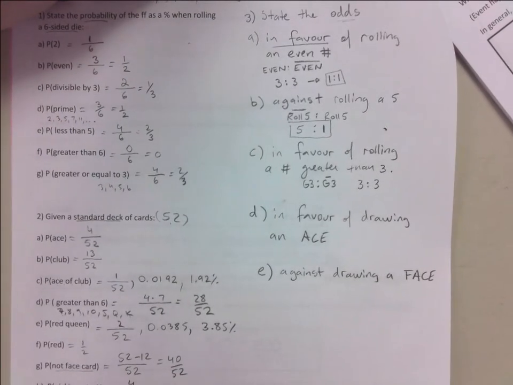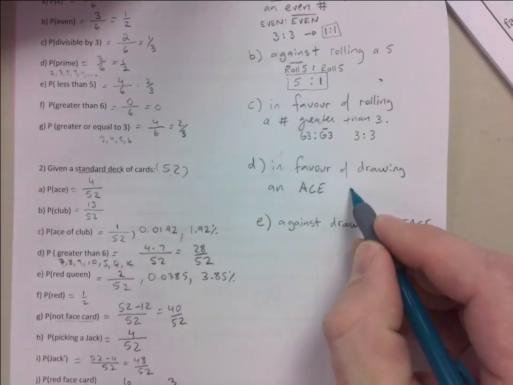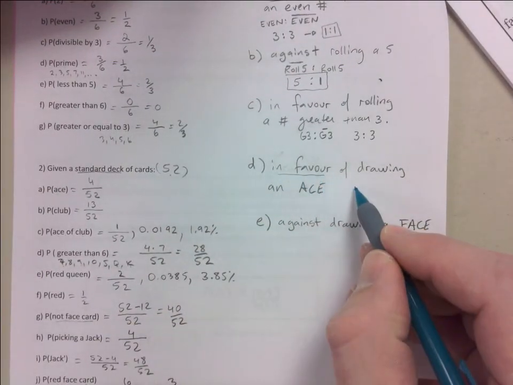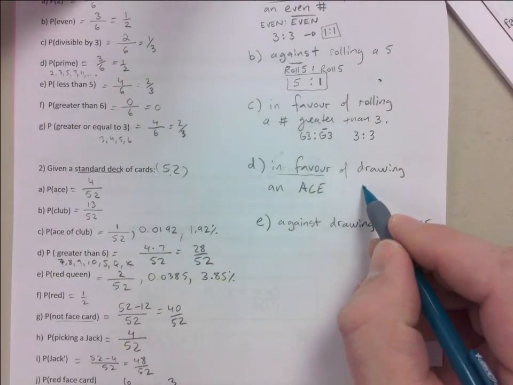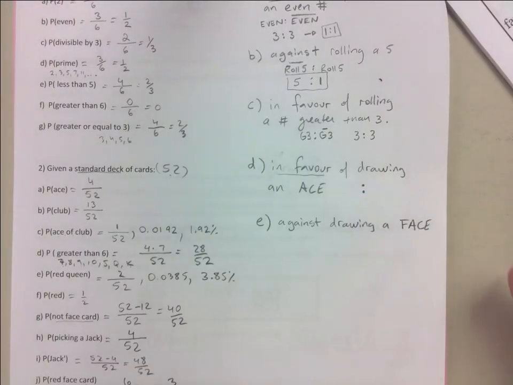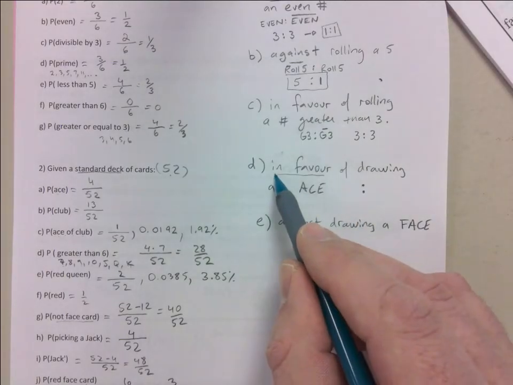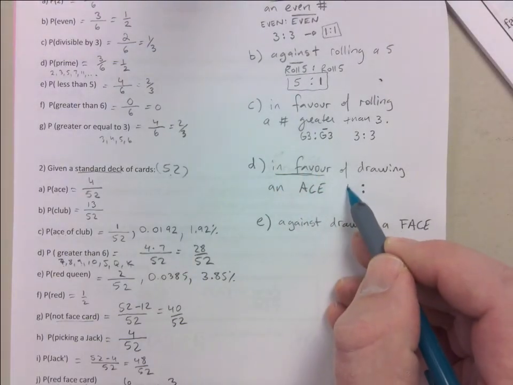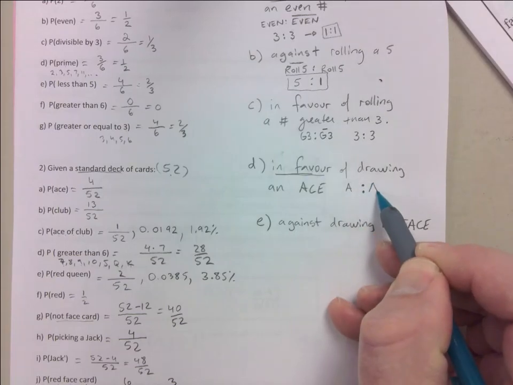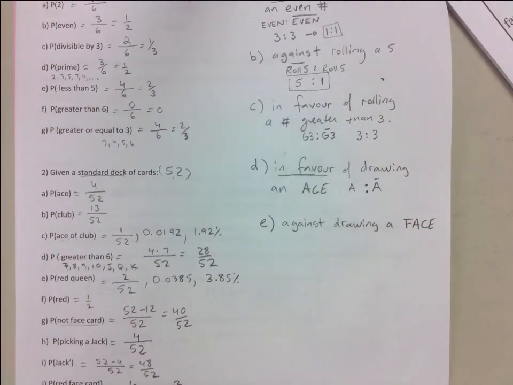In favor of drawing an ace, if it says in favor, first of all, guys, I forgot to emphasize, if it's odds, you have to have the colon, okay? You have to have it. Please don't do fractions when it's odds. And then ask yourself, in favor or against? In favor, that means that I want ace first, and all the ones that are not aces on the other side.